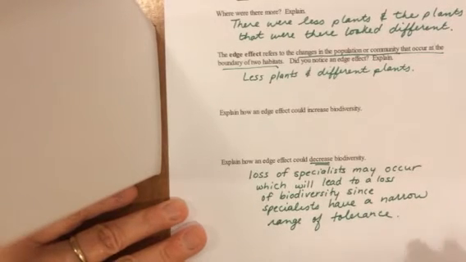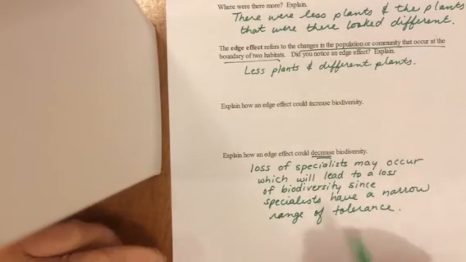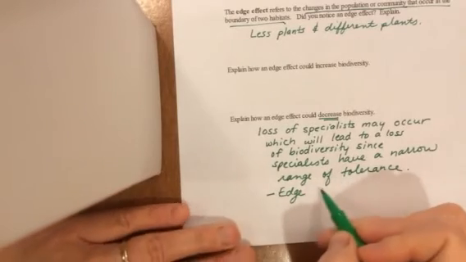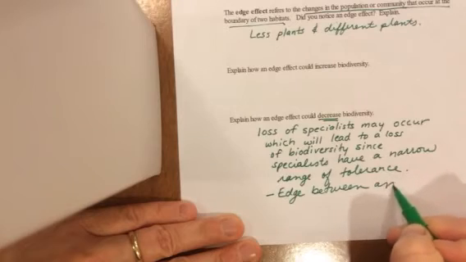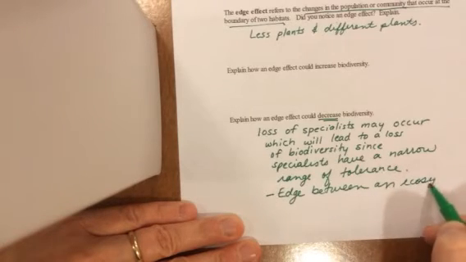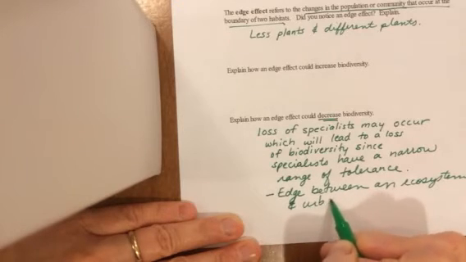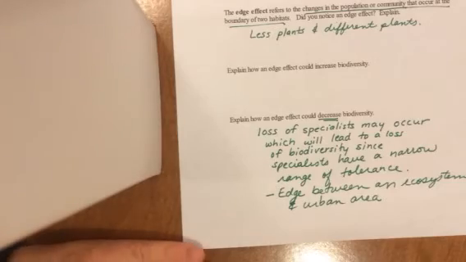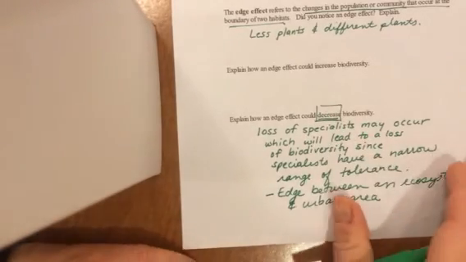So especially on an edge, like a sidewalk edge or road edge, and this occurs typically in edges between an ecosystem and urban areas, roads, homes, things like that. Definitely could have this decrease of biodiversity.